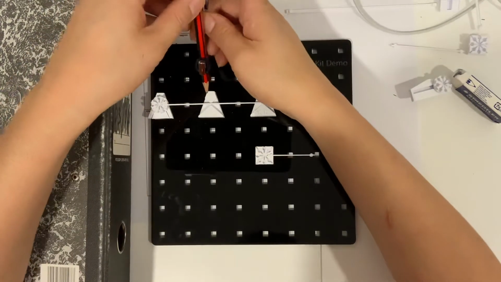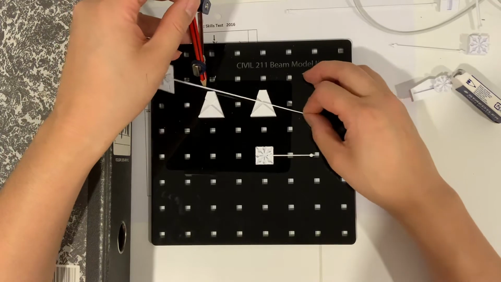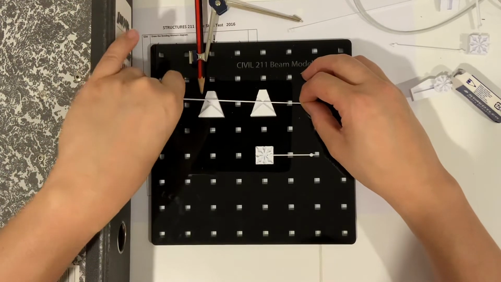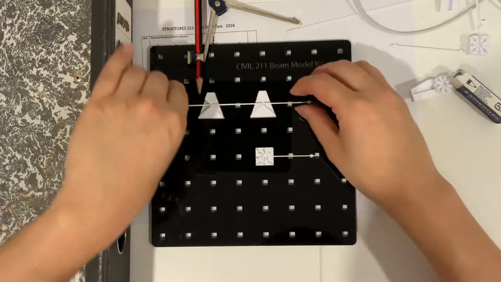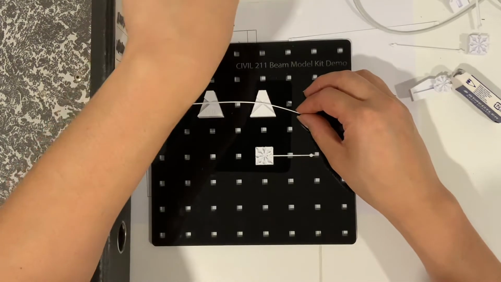So not sure if that's the compass there. Going down like that.